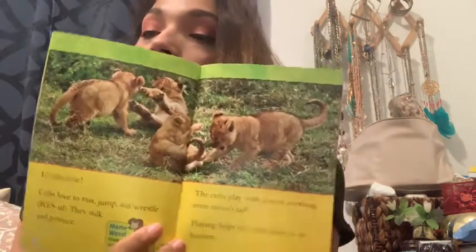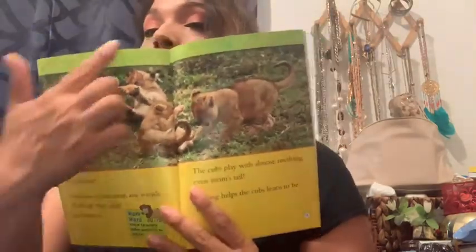All right. So here we go. I'm going to read this one right here, this page, and then we're going to move it along. So it says, it's playtime. Cubs love to run, jump, and wrestle. They stalk and pounce. The cubs play with almost anything, even mom's tail. Playing helps the cubs learn to be hunters. So here is a picture.